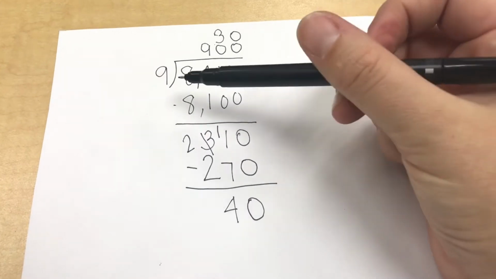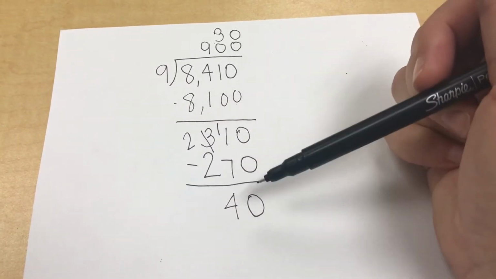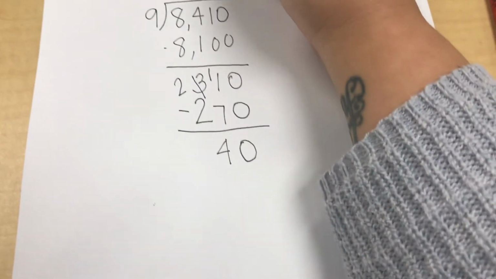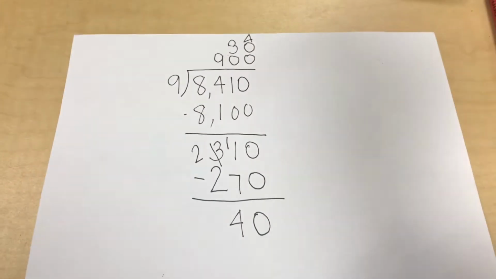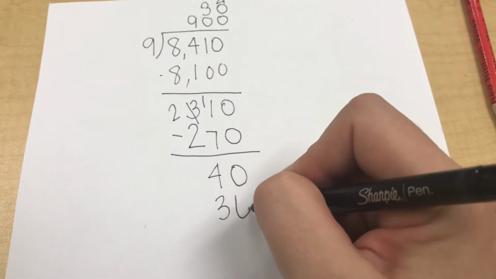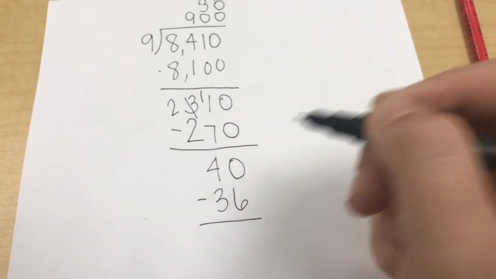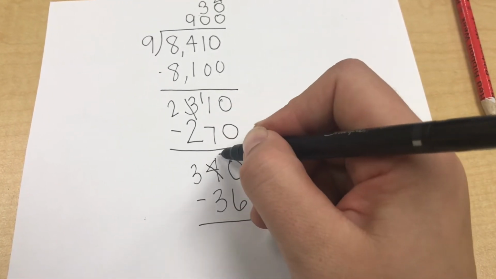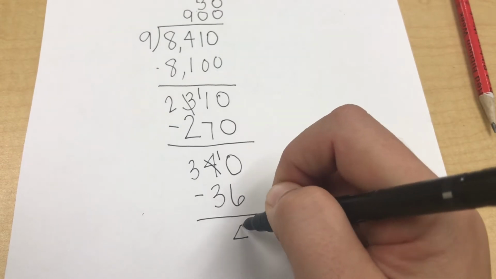Now the closest thing I can come to 40 in the ones place is multiplying 9 by 4, which we're going to squeeze right up here. 9 times 4 is 36. Which gives me, after a little regrouping, a remainder of 4.